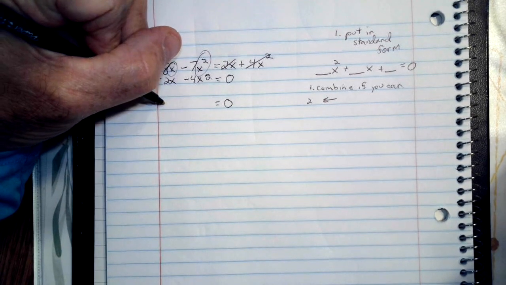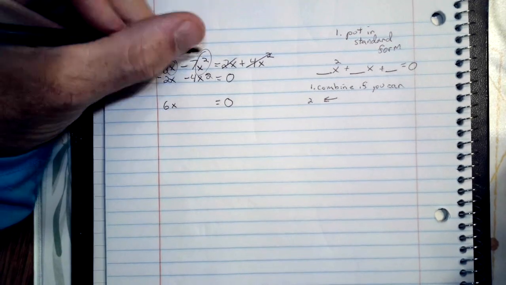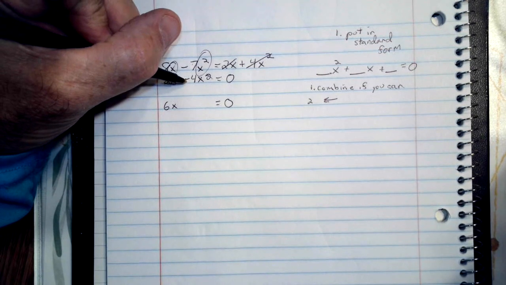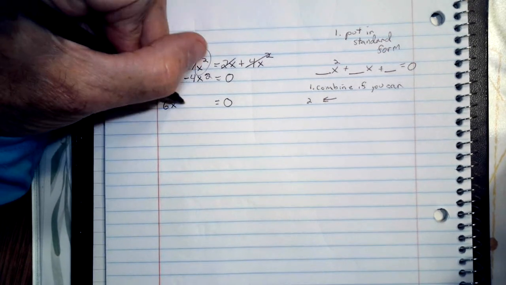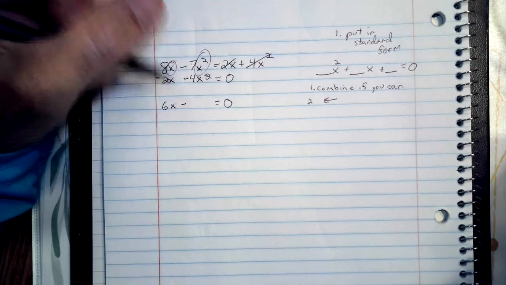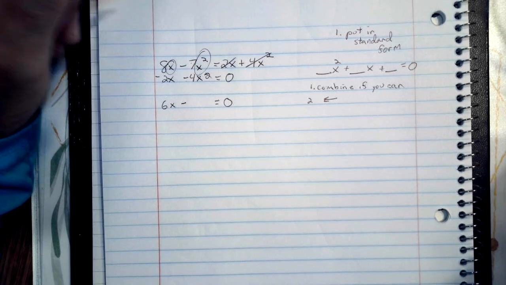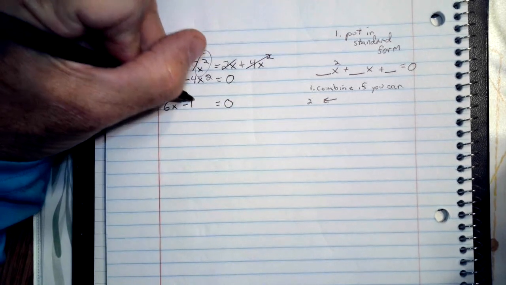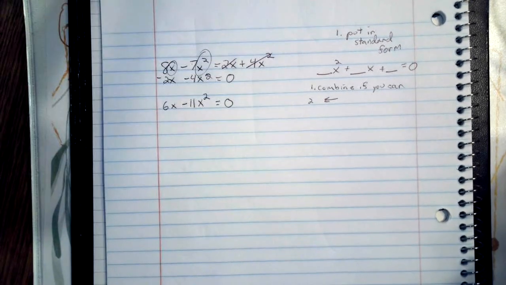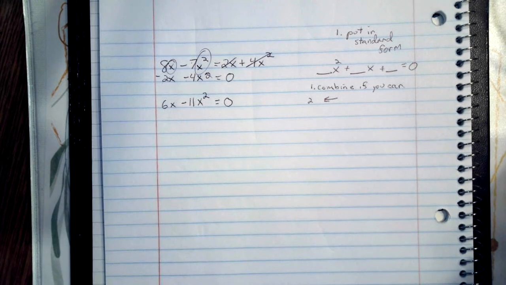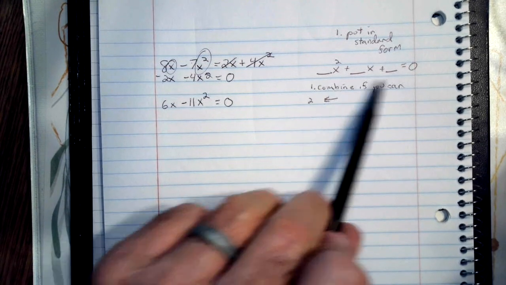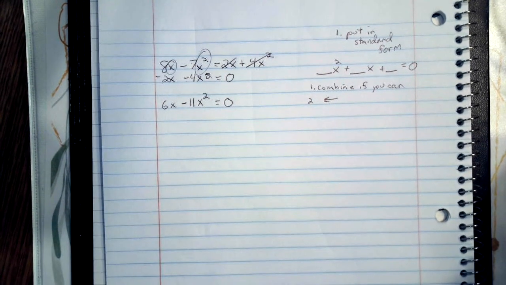It's going to be 6x. What's negative 7x squared minus 4x squared? Well, that's minus 11x squared. Okay. It's much closer to this than I was before.